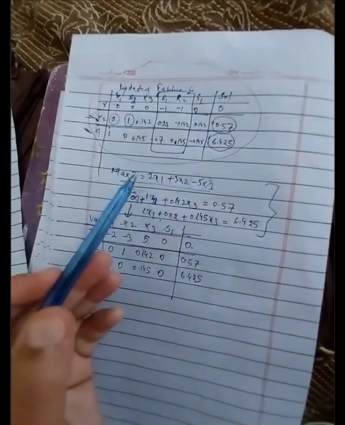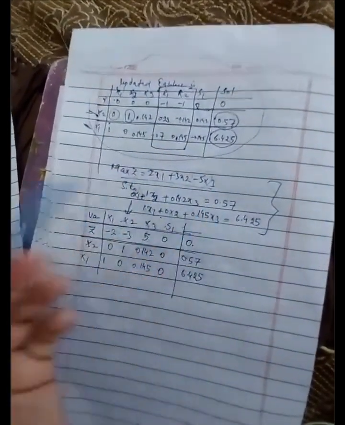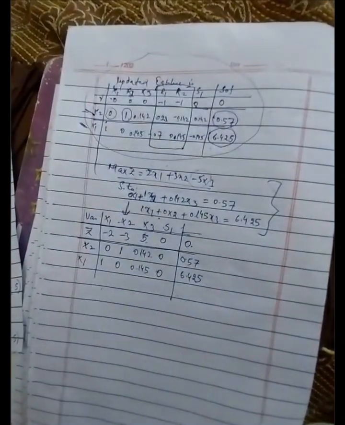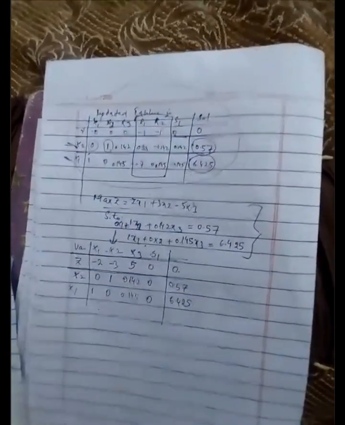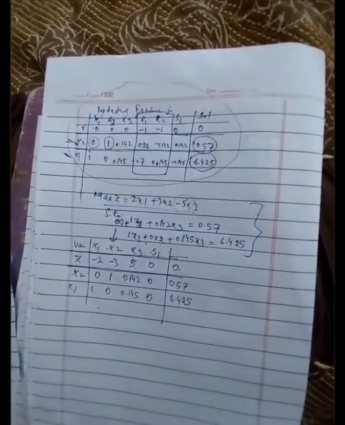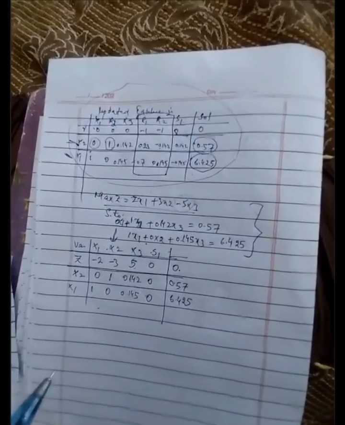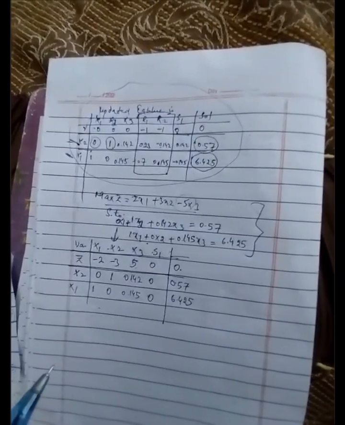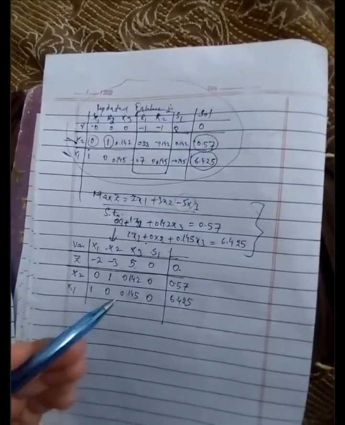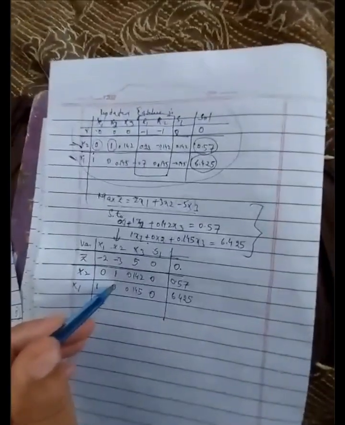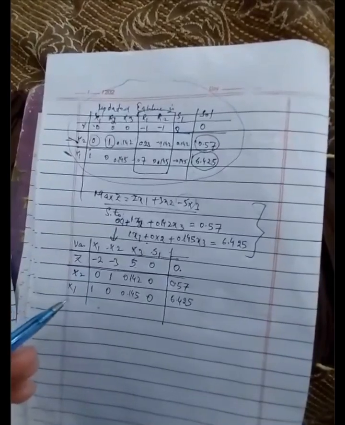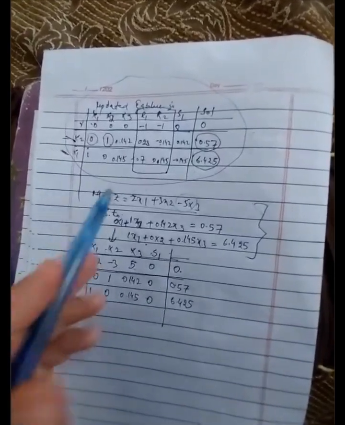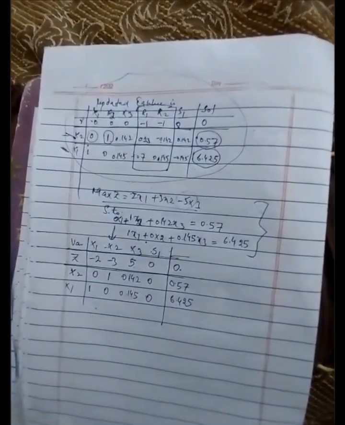You see now the maximization function, latest maximization function.